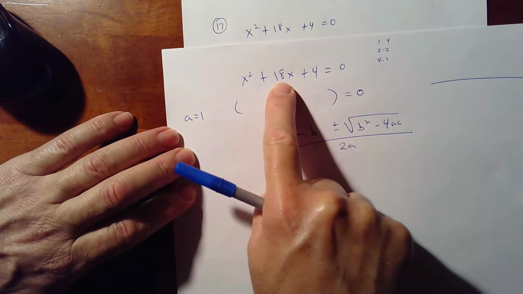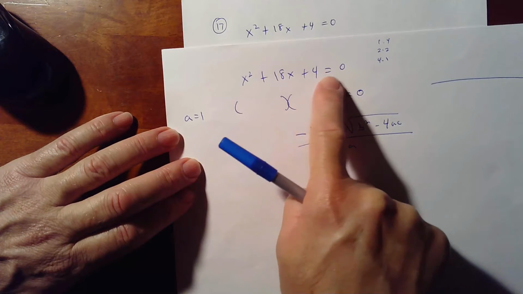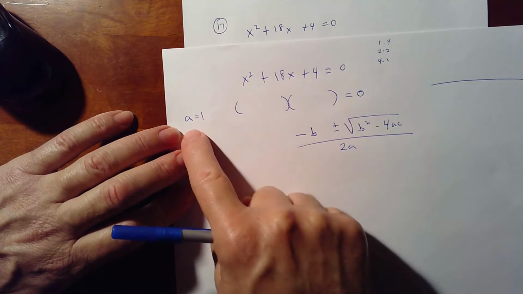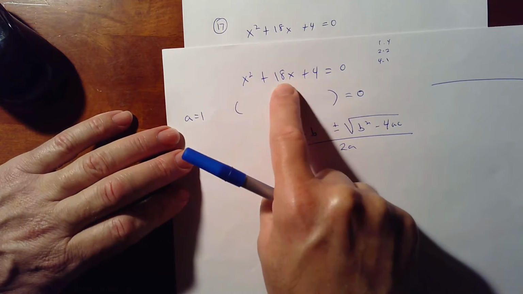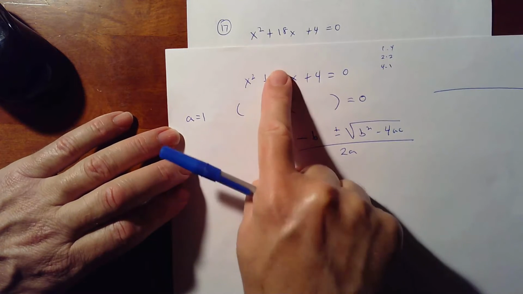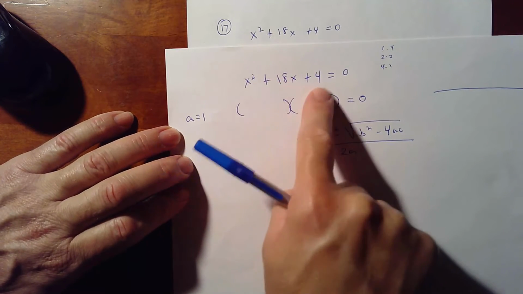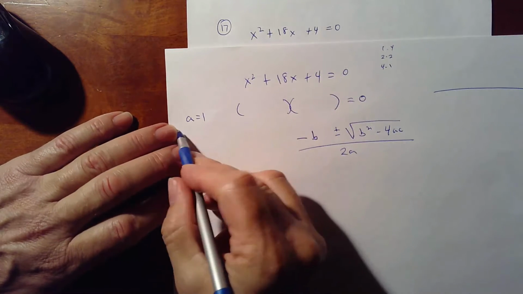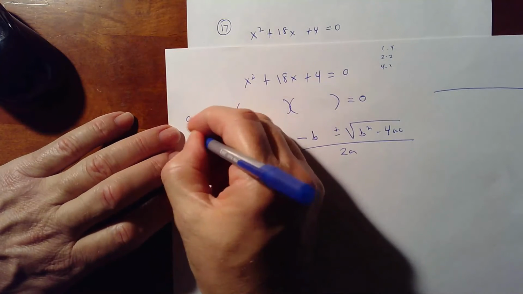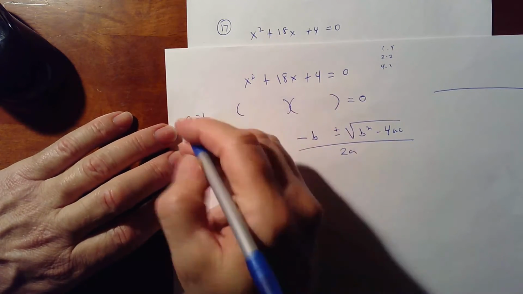B is the next one, right? We put it in descending order: x squared, x, the constant, equals 0. Whatever's multiplied by the x squared term is a. Then whatever's multiplied by the x term is b. And sometimes this is 0, right? We could have x squared plus 4, so sometimes b is 0. And sometimes c is also 0. So in this case, a is 1, b is equal to 18, and c is equal to 4.